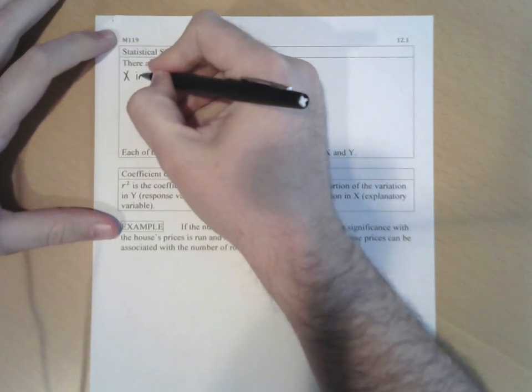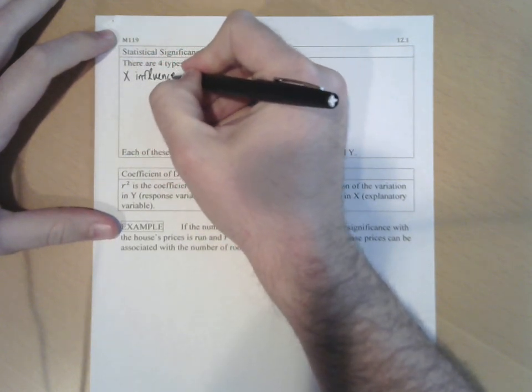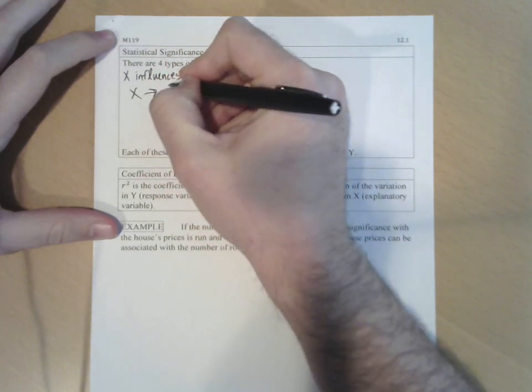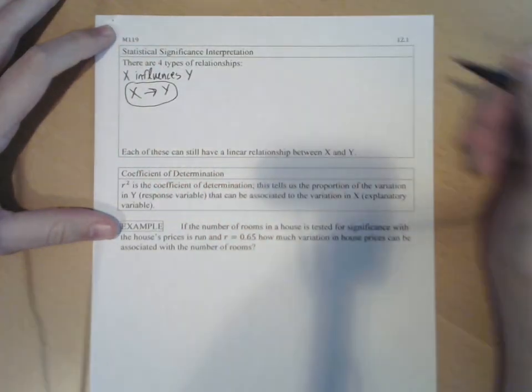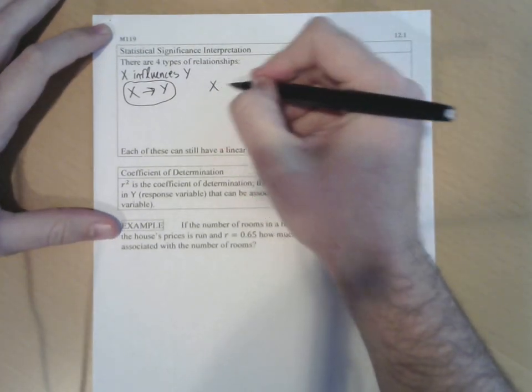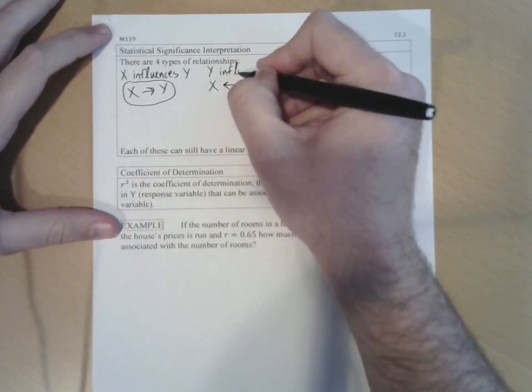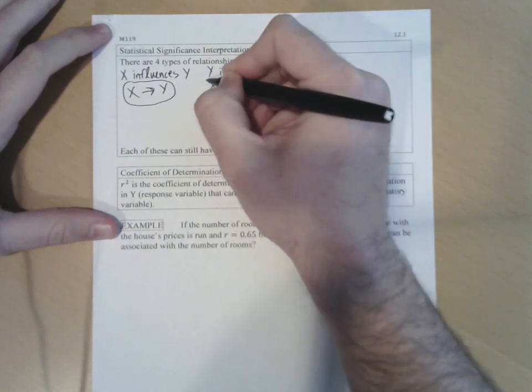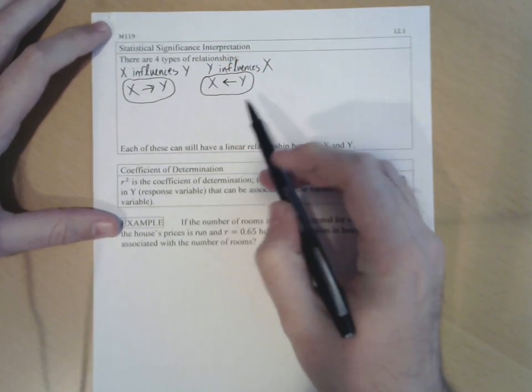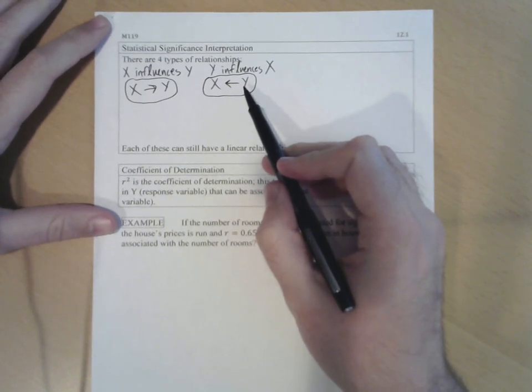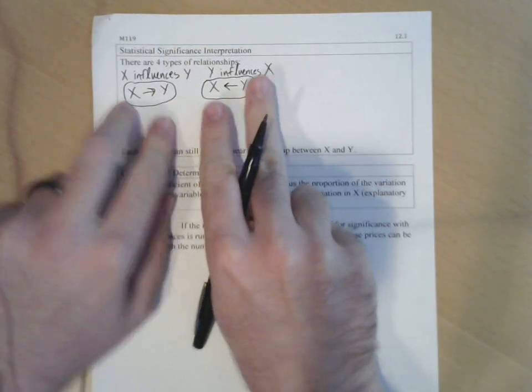So there are 4 types of relationships that we can see. The first type is that X influences Y. And so X is affecting Y here. We'll just circle it. The second is that Y could be affecting X. So here, Y influences X. This would be the case where we chose a response variable that actually should have been the explanatory variable. But it's possible, right? Because we're thinking X and Y are just 2 data sets.